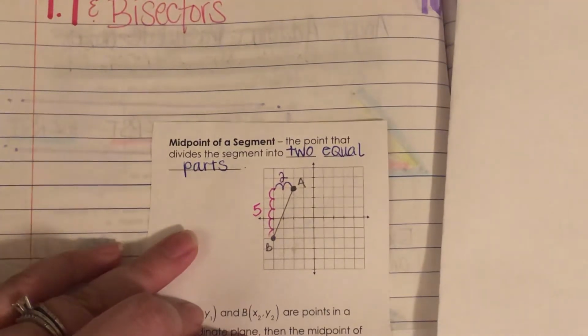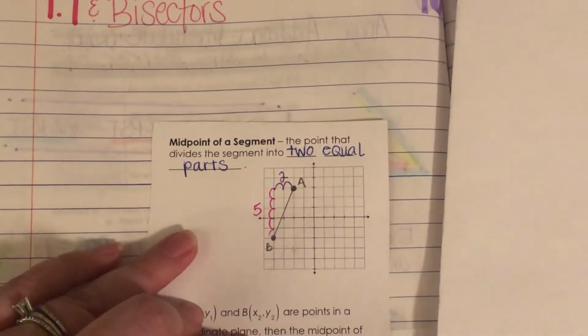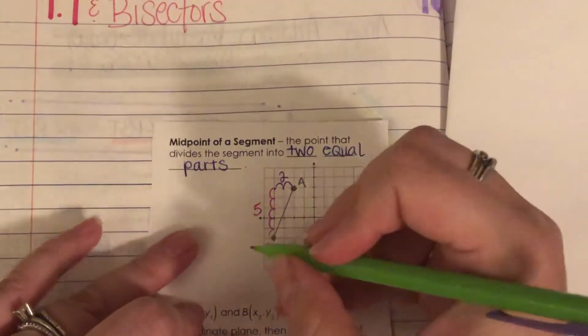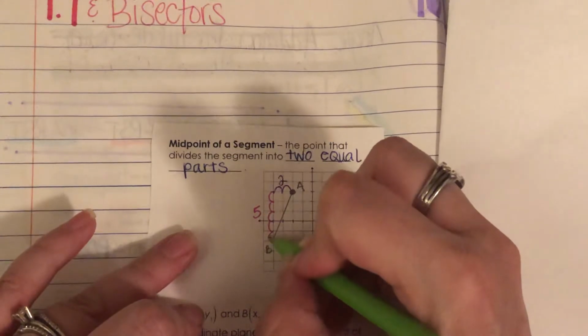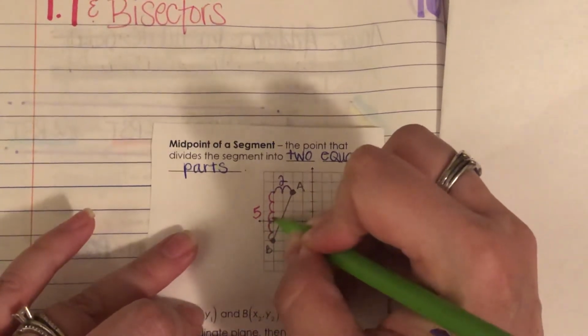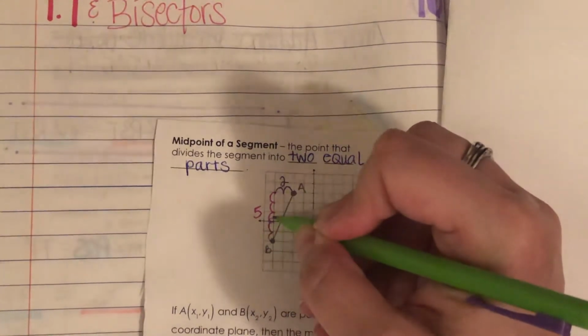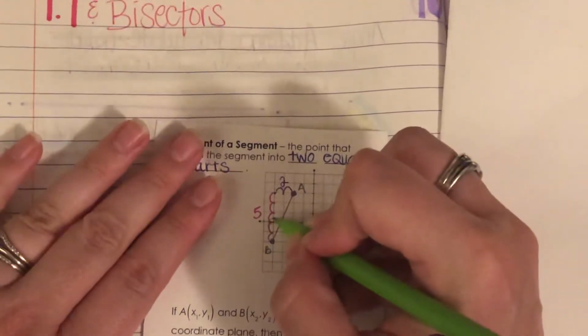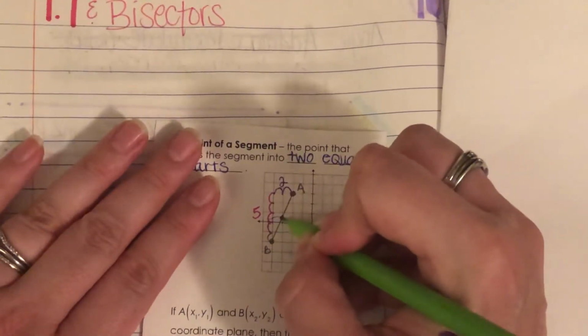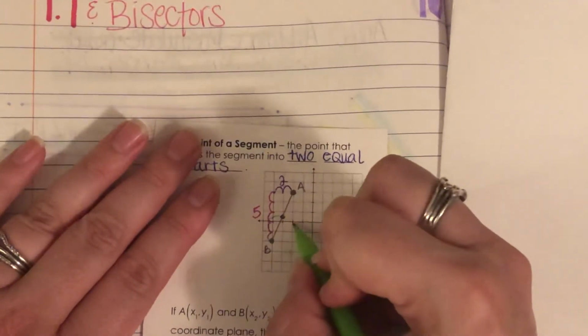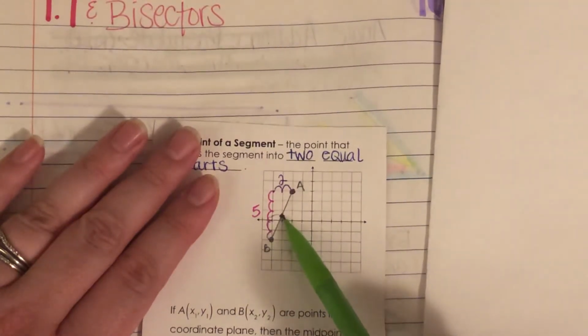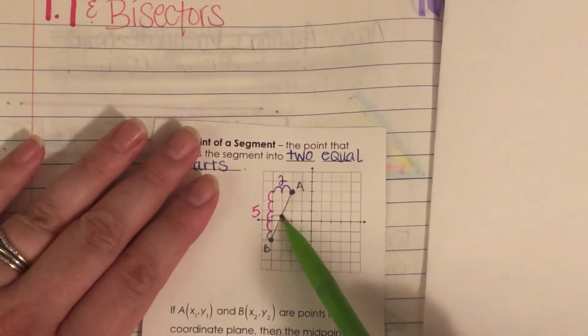We want the midpoint. We want the one that splits it into 2 equal parts. So I'm going to take that 5 and I'm going to divide it by 2 because that'll give me 2 equal parts. Well, 5 divided by 2 is 2.5, 2.5. So I'm going to go 1, 2.5, and I'm going to stop. I'm just kind of eyeballing the middle right now. Then half of 2 is 1. So I'm going to go 1, there's my point, and take a look. -1, -2, -3, and a half, comma half.